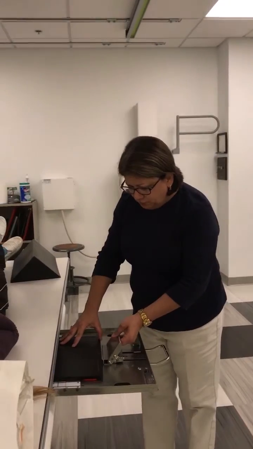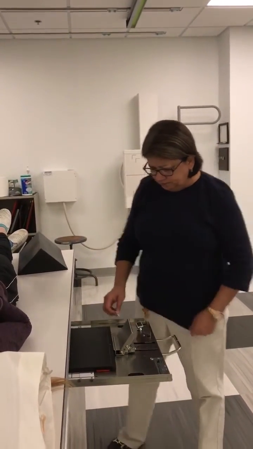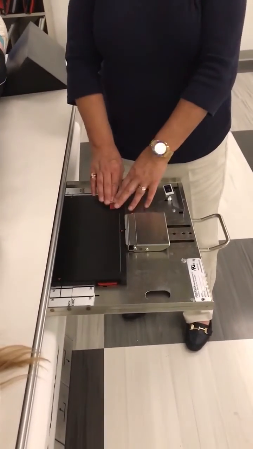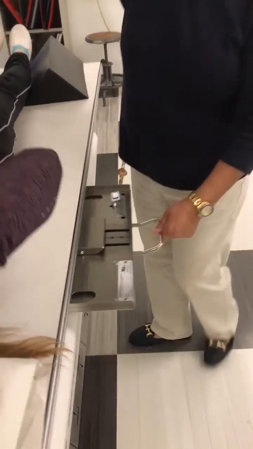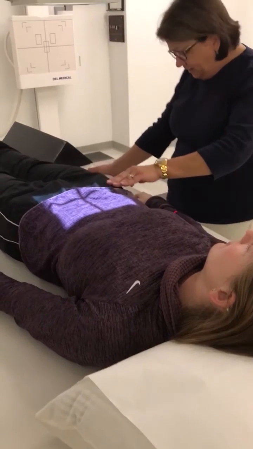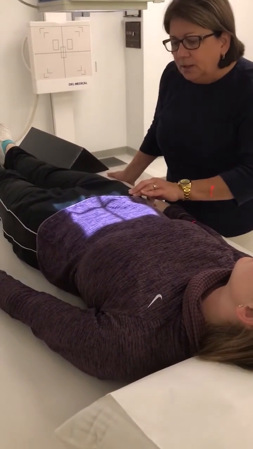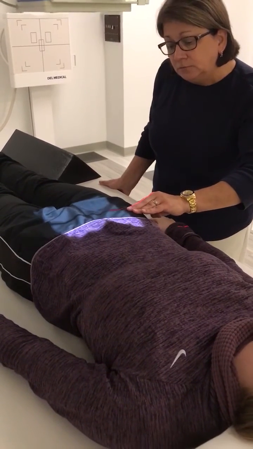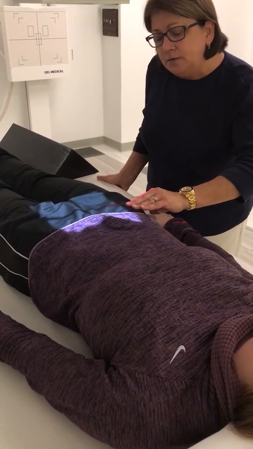So for the bladder, we're using the 10 by 12 lengthwise. I'm putting the right marker on. Arms to your side, palpating for the ASIS, and centering 2 inches below and in midline.